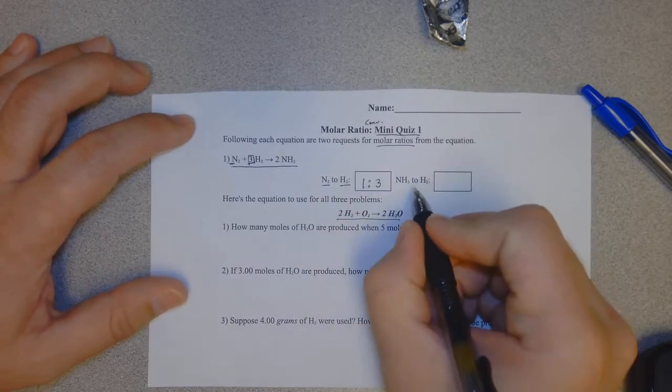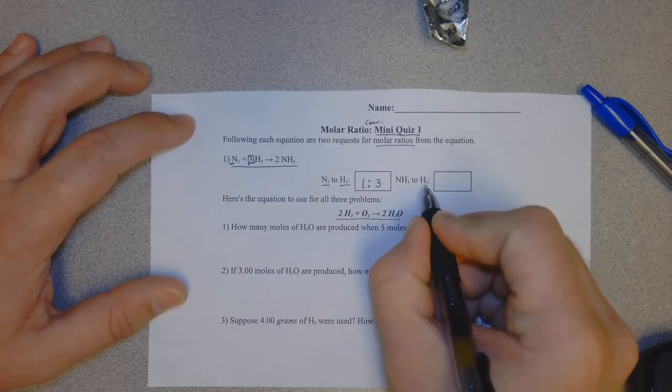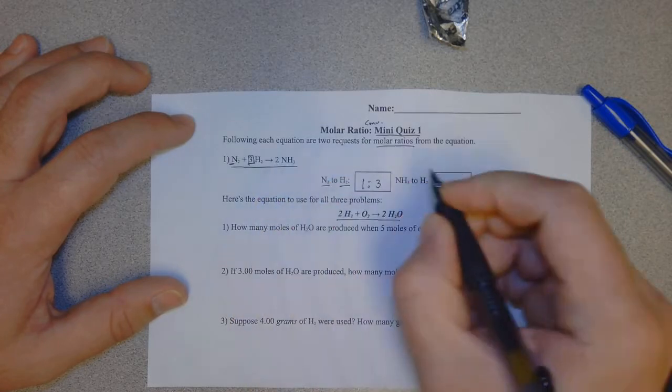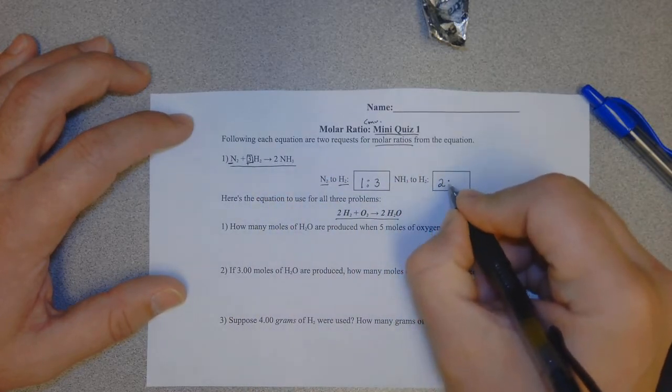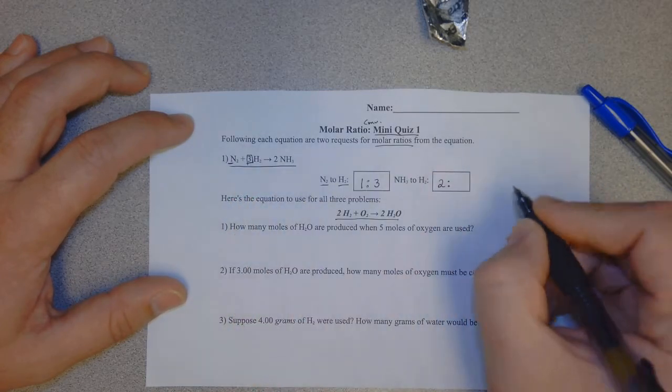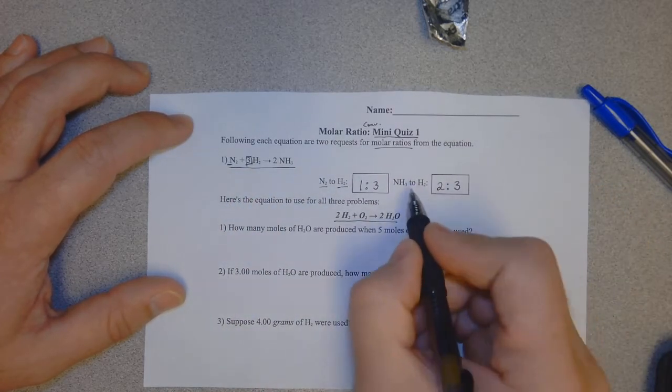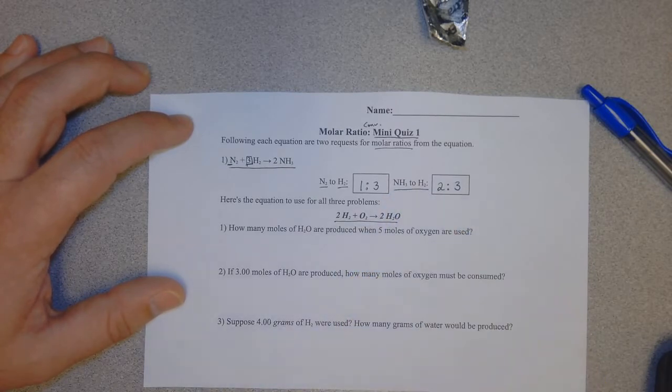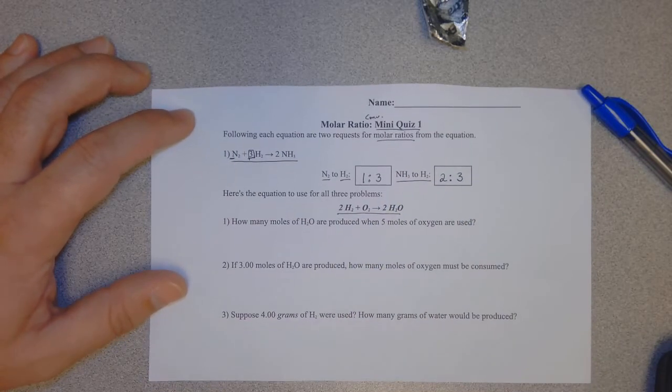Okay, when I go to this one, NH3 to H2. Look at NH3 first, and there's a 2 there. The ratio to hydrogen, once again, has that 3. There we go. So we need to put them in order of how they're listed here in the question. All right, that's how you do the first couple.